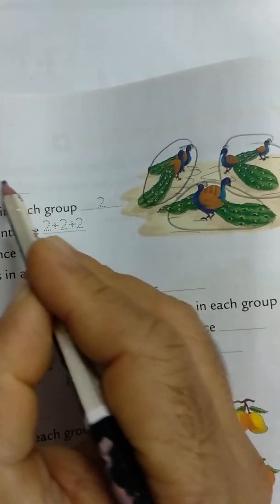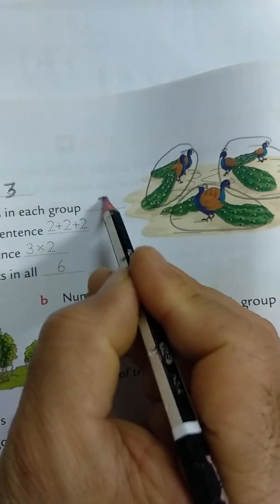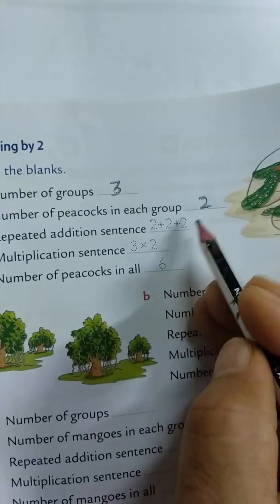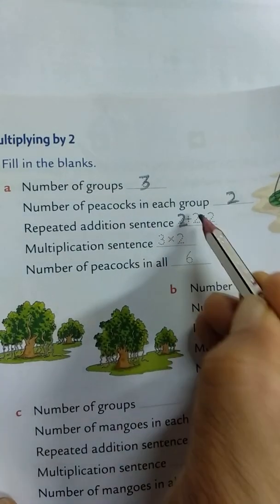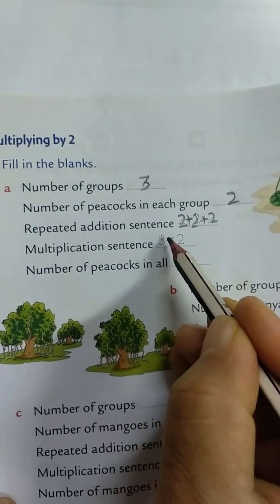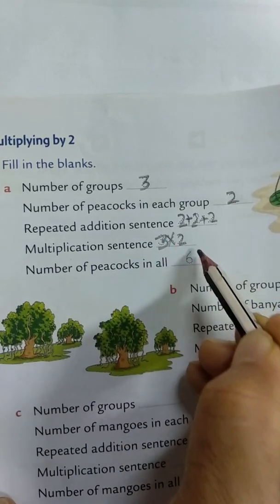So there are 3 groups. Number of peacocks in each group, 2 are there. In addition form you can write 2 plus 2 plus 2. In multiplication you can write there are 3 groups of 2, so you can write 3 into 2. 3 into 2 is 6.